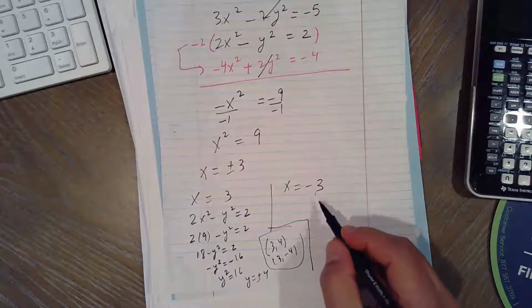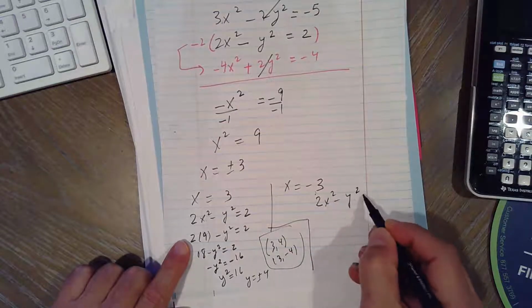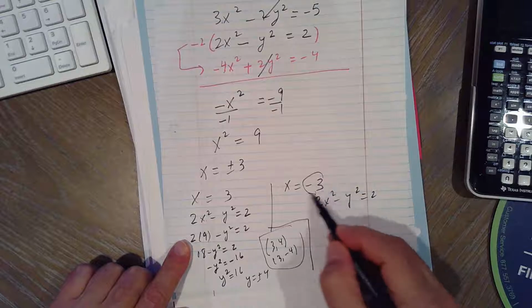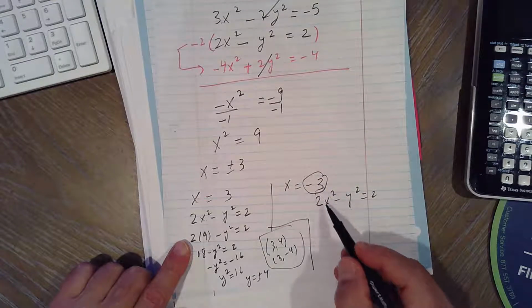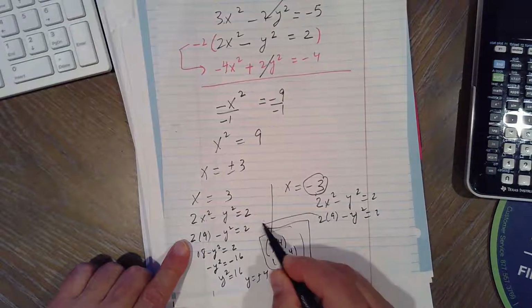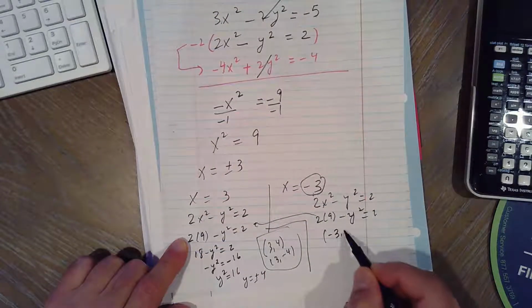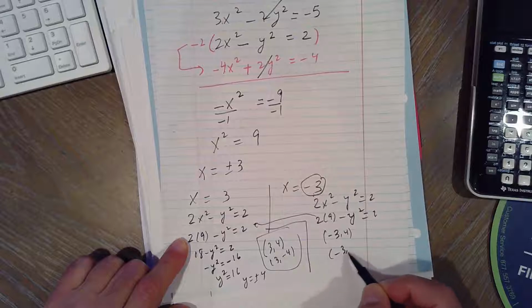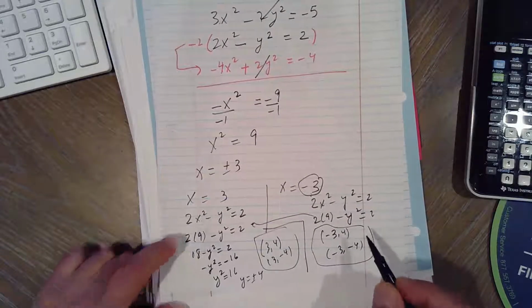Now for this, if we plug it in, guess what, we're going to get the same y values, because negative 3 squared is 9, 2 times 9 minus y squared is 2, so it gives me the same answer. So I have (negative 3, 4) and (negative 3, negative 4), a total of 4 solutions.